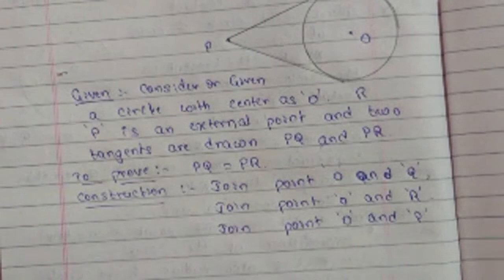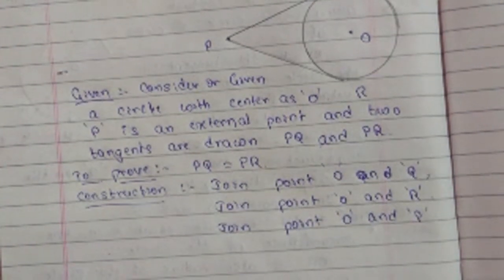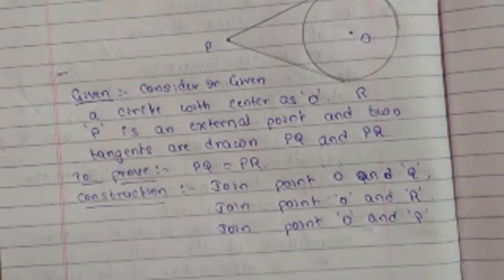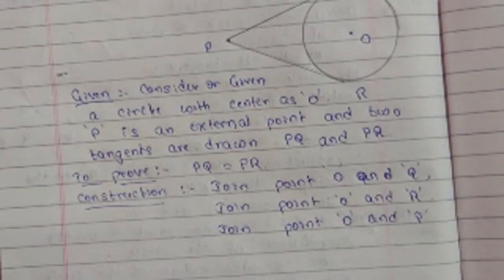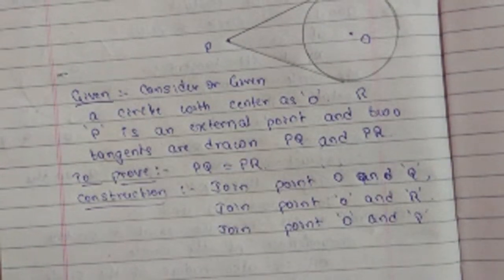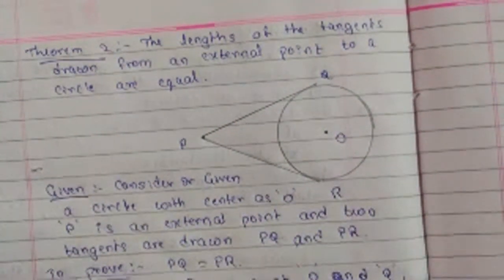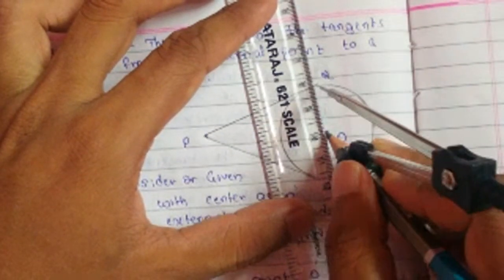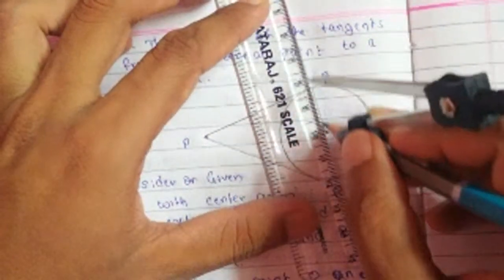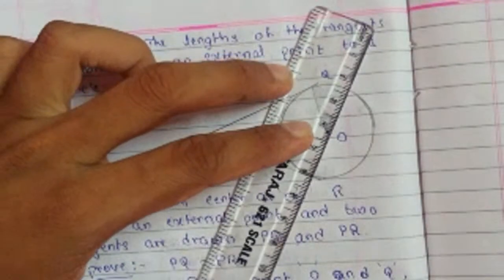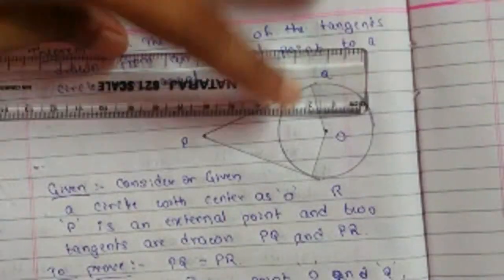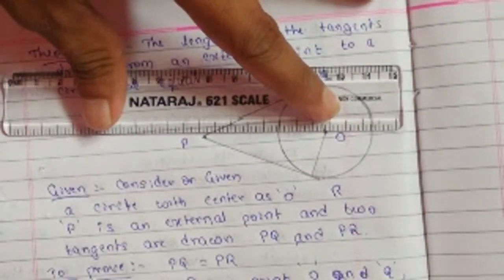That means we have to draw 3 lines now. We join O and Q, it forms one line. We join O and R, it forms another line. And next we join O and P, it forms another line. Okay, we will join that in the figure. First one, O and Q. Then similarly O and R. The next one is O and P.